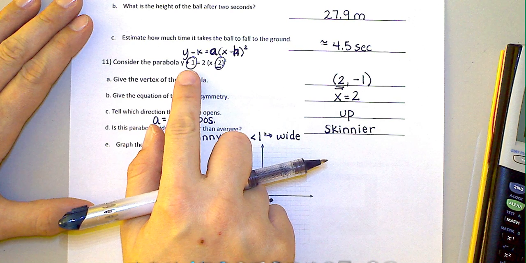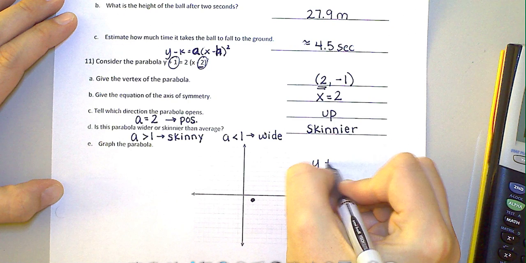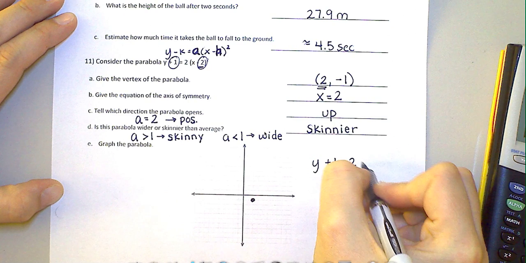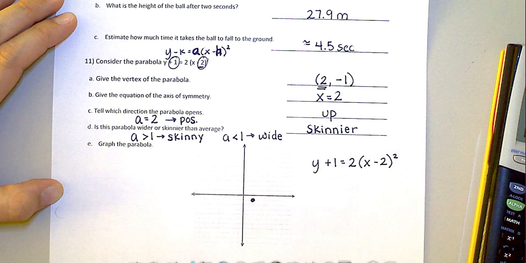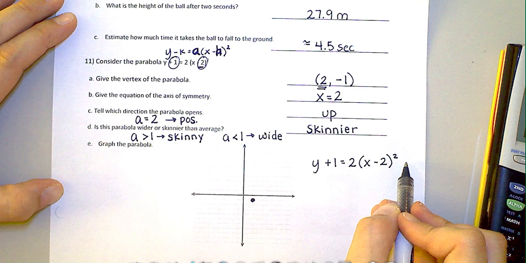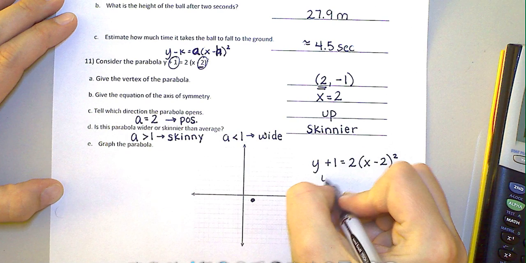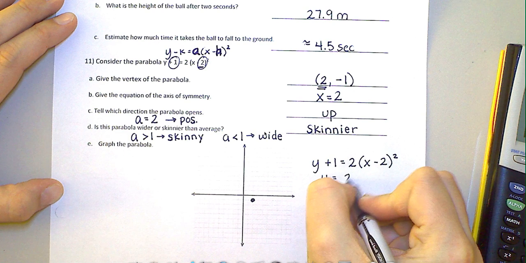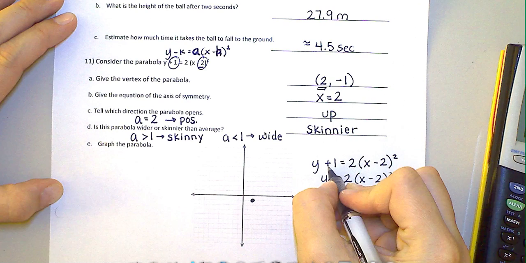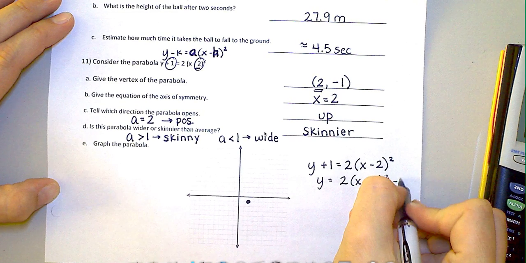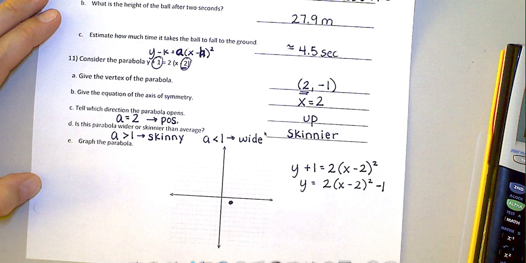Just remember that when I use my graphing calculator, here is your original equation, because I scribbled all over that one. To use it, I need to move this 1 to the other side. Now I could go through the process of simplifying all of that, but really as long as I have y by itself, I'm okay. So this would be 2 times x minus 2 squared. And then when I move that plus 1 to the other side, it's going to become a minus 1. And that's what I'm going to put in my calculator.